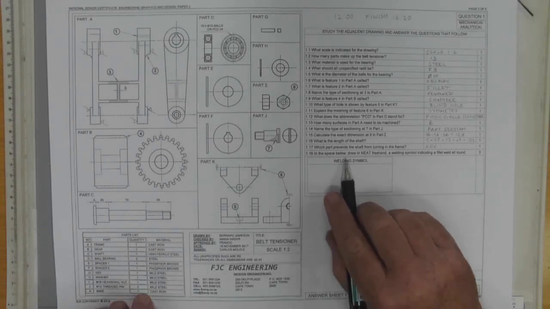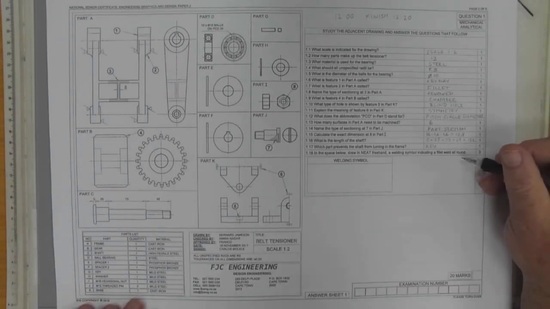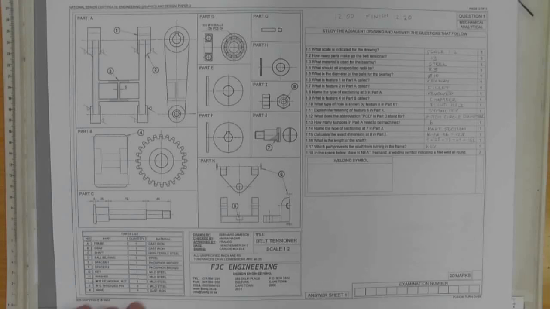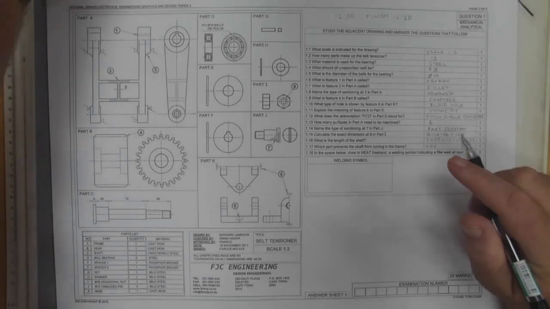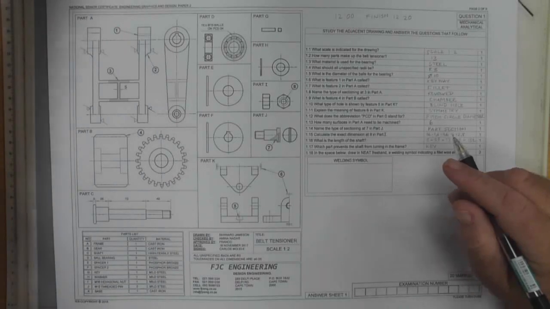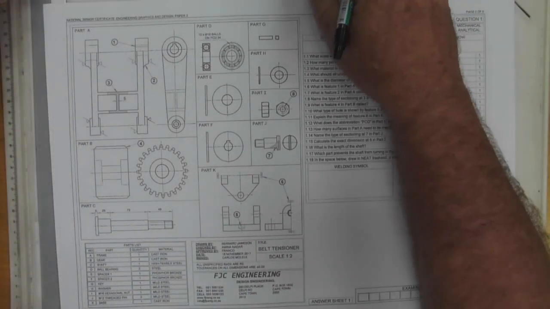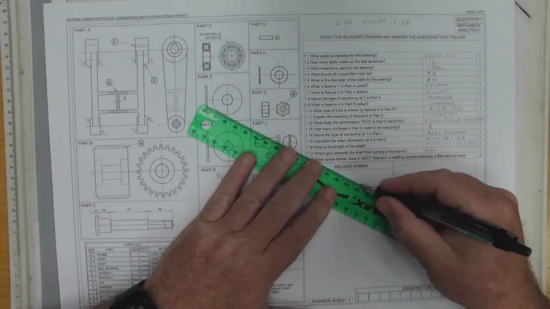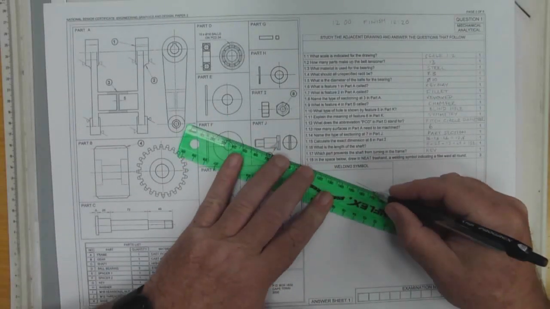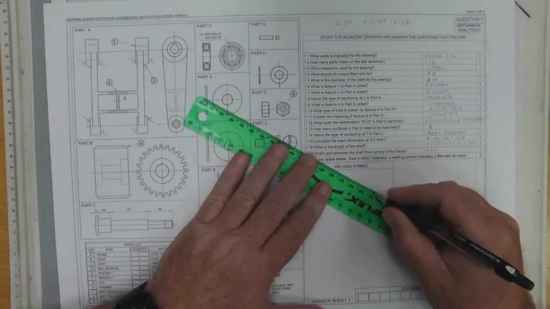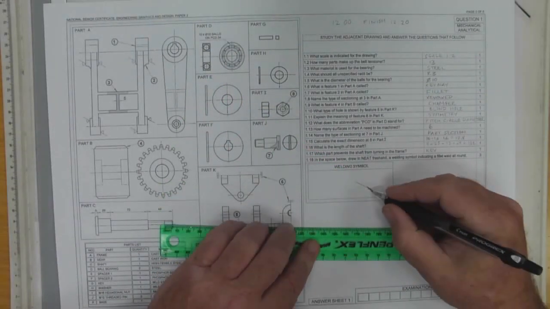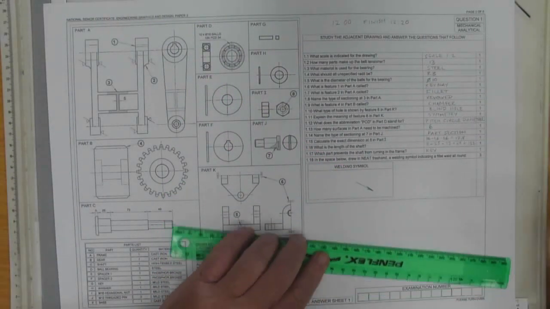Last question, in the space below, draw the neat freehand of the welding symbol indicating the fillet weld all around. Now a welding symbol requires you to draw an arrow pointing to the part that needs to have welding. So there's my arrow.